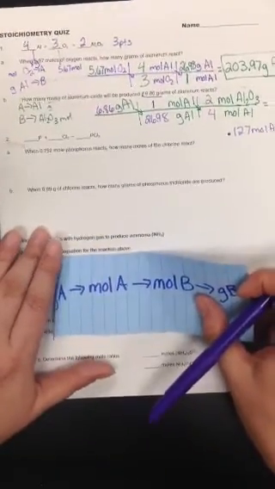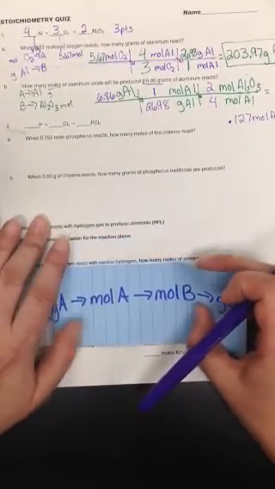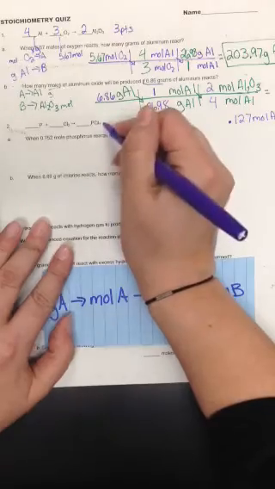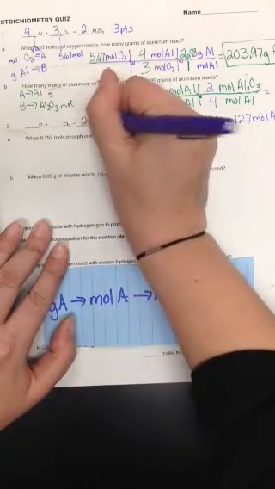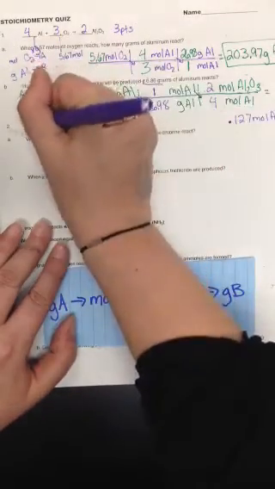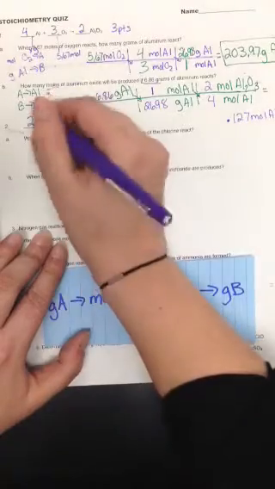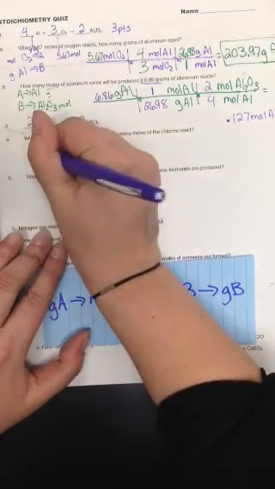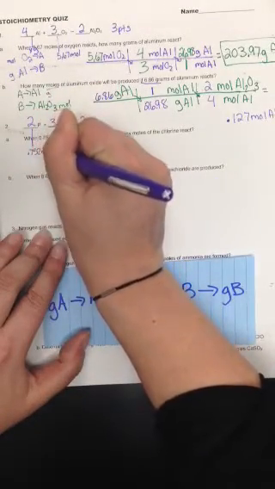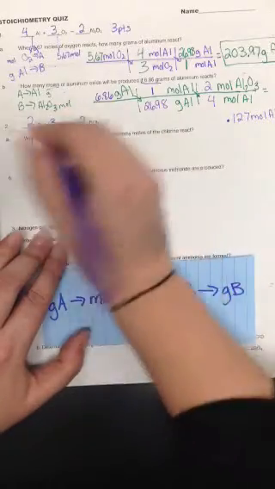So the next one here is another question where we have to balance the equation. So I have a 2 and a 3 again. Well, it's pretty simple. 2, 3, 2. Okay. Now next, this question says, when 0.752 moles of phosphorus reacts, I'm going to write it like this. Some of you may have seen it like this. 0.752 mole of phosphorus. How many moles of chlorine react?